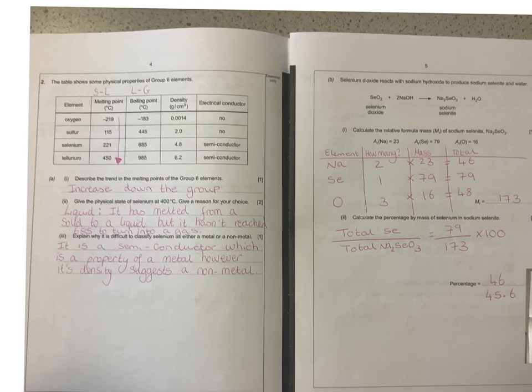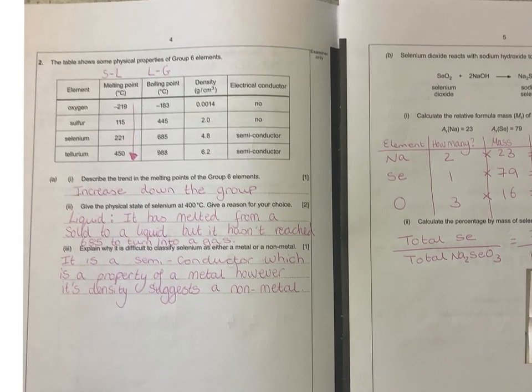Question number 2 then was looking at the physical properties of group 6 elements. The first thing I did here, melting point means that something's converting from a solid to a liquid. Boiling point means that something's converted from a liquid to a gas. Describe the trend in melting points of the group 6 elements. They increased down the group. Their melting points were higher down the group.